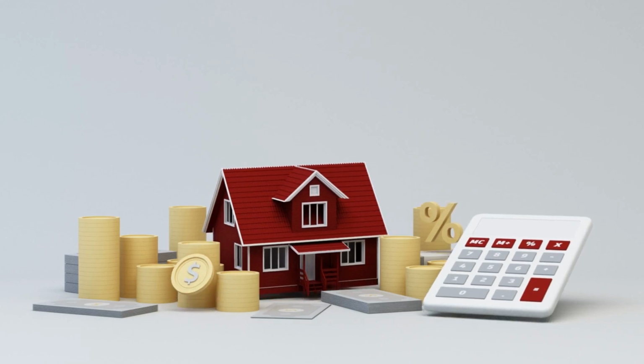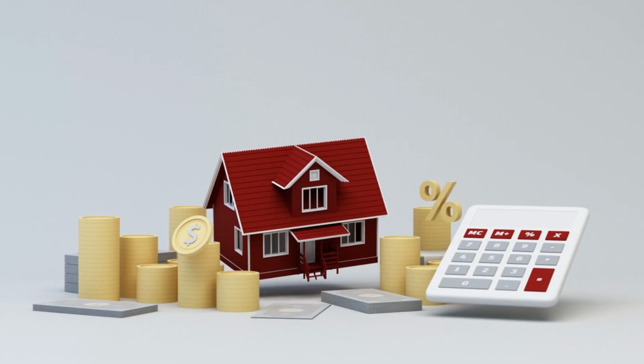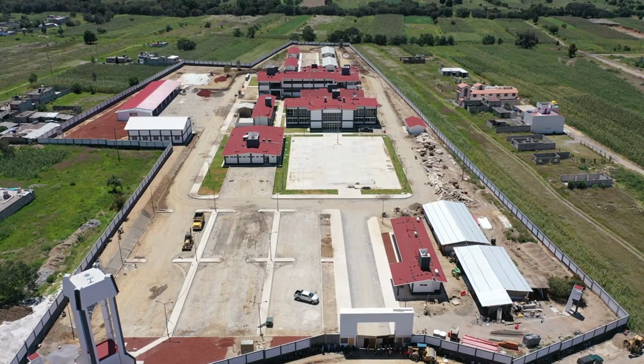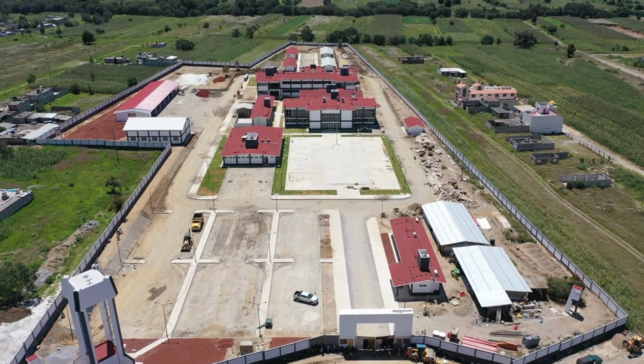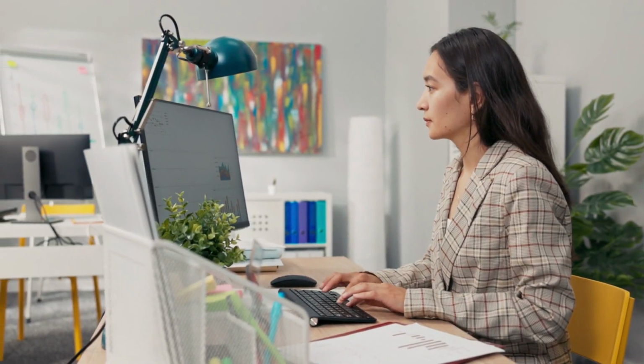Property taxes are one of the most important and often confusing costs of owning a home in the U.S. These taxes help pay for schools, roads, police, fire departments, and more. But many homeowners aren't sure how these taxes are calculated or what affects the amount they owe.